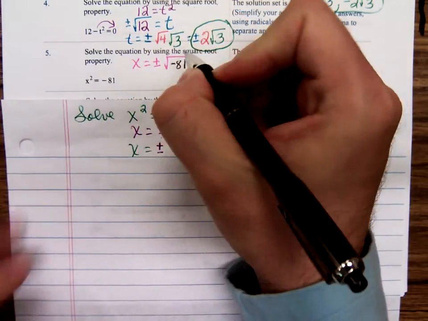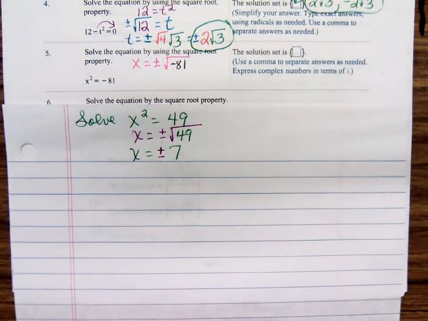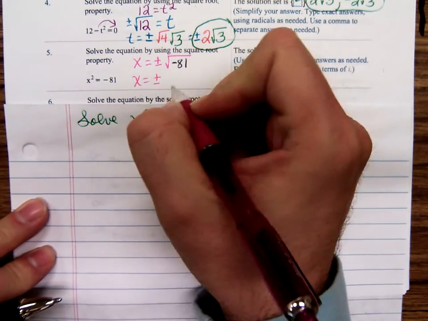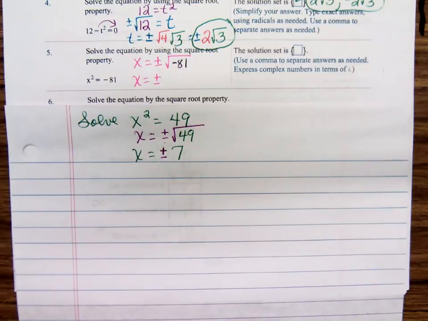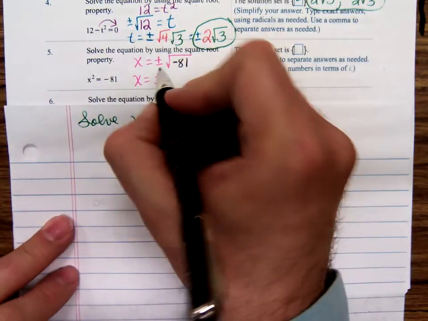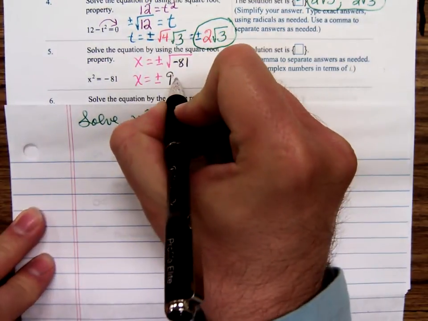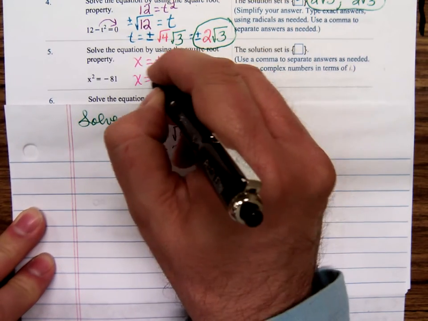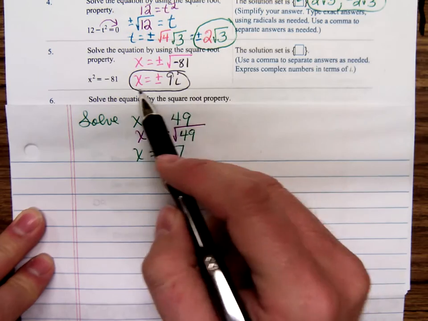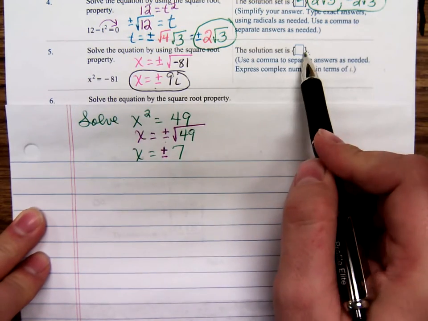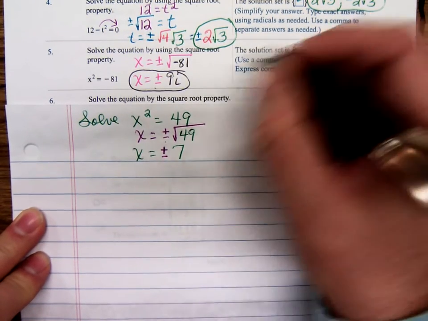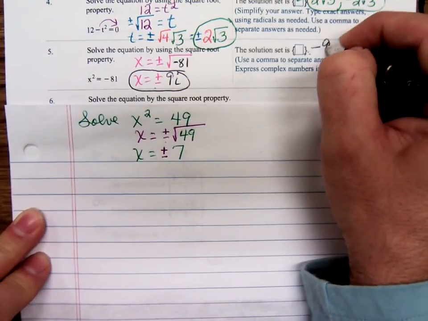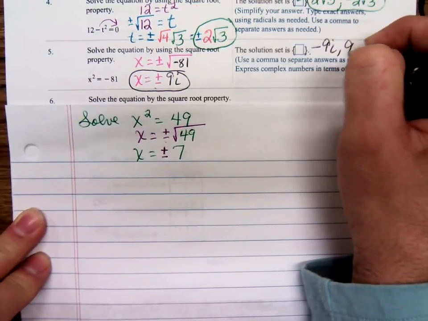Now, what's that square root of 81? Well, the square root of 81 is 9, but what am I trying to hint at or suggest that the square root of negative 81 is? Y'all remember that? It's an imaginary number. So you write plus minus 9i. Ooh, I circled that, but that's not really what you type in. You're going to type in 9i, comma, negative 9i, or if you want to go negative 9i, comma, 9i.